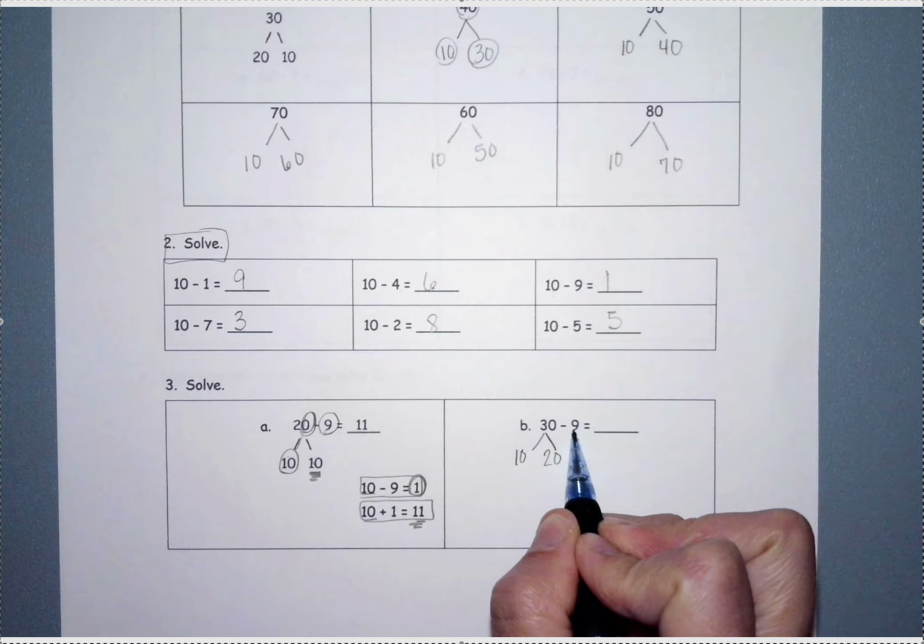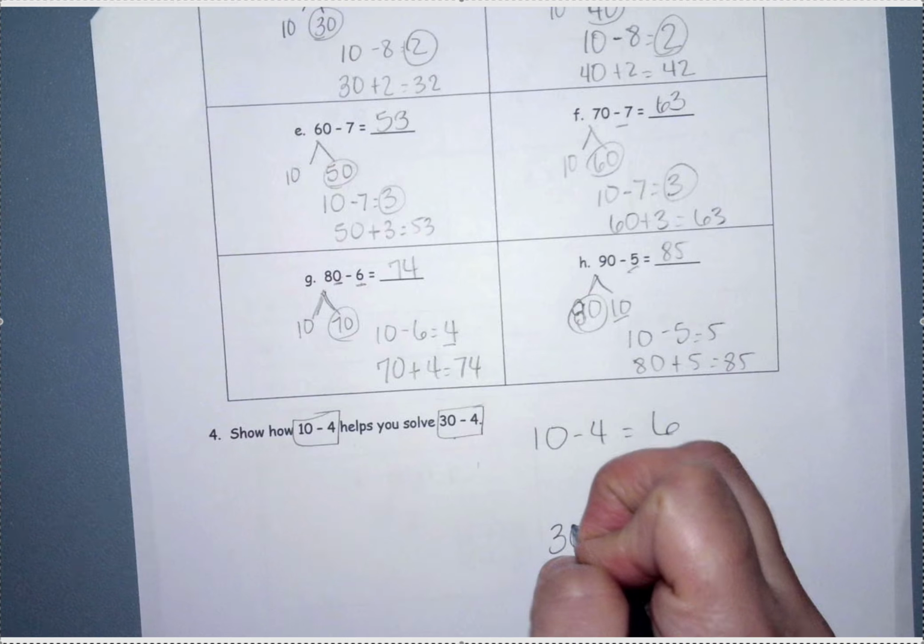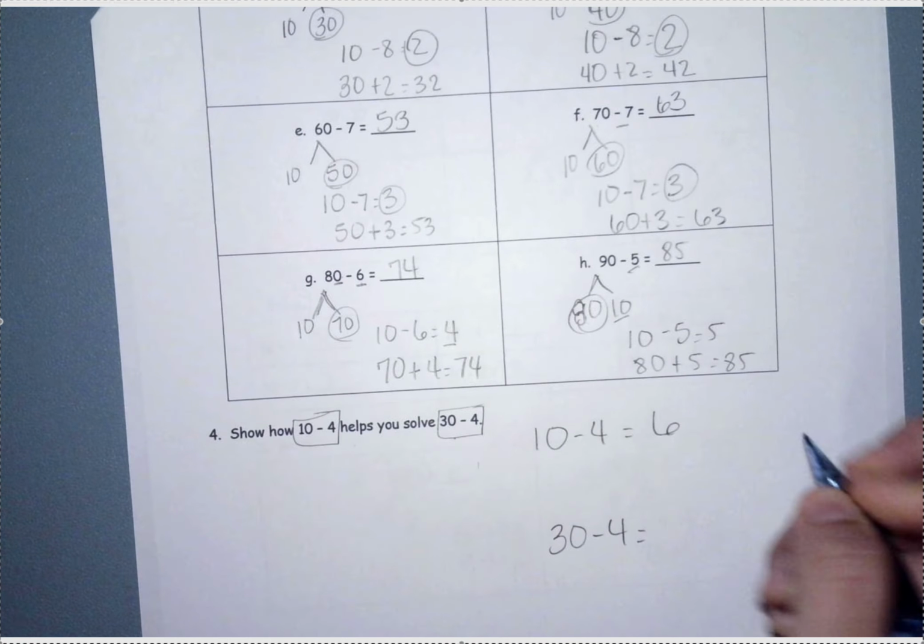So we're going to go to number 4, and we're going to explain why 10 minus 4 helps us solve 30 minus 4. We know that 10 minus 4 equals 6. How would that help us solve a bigger equation like 30 minus 4?